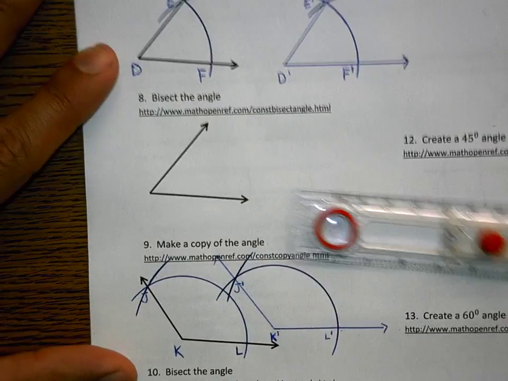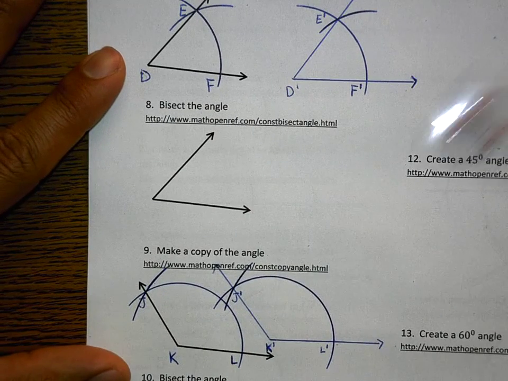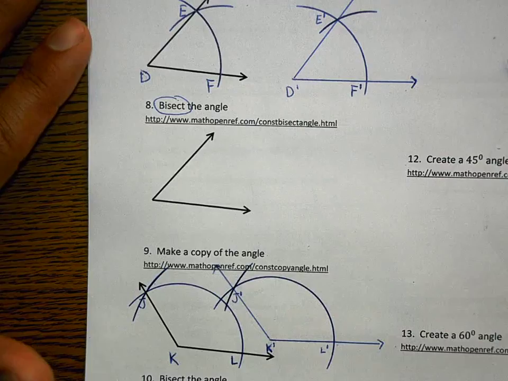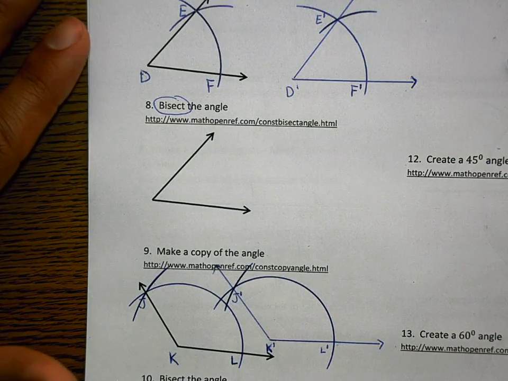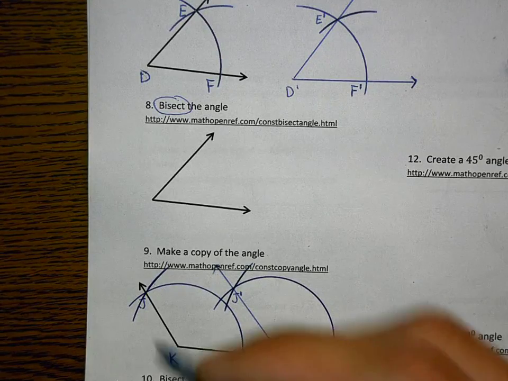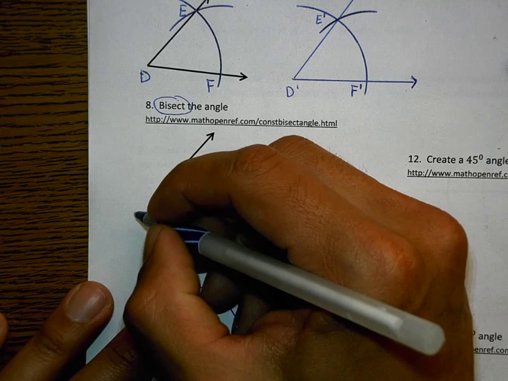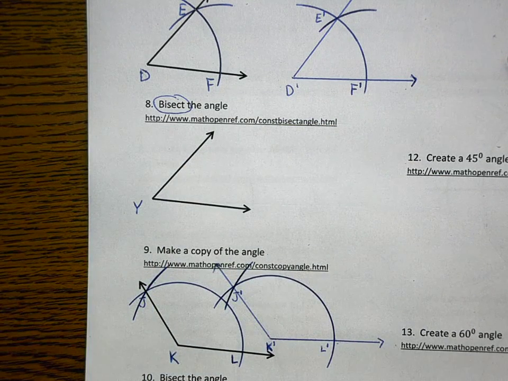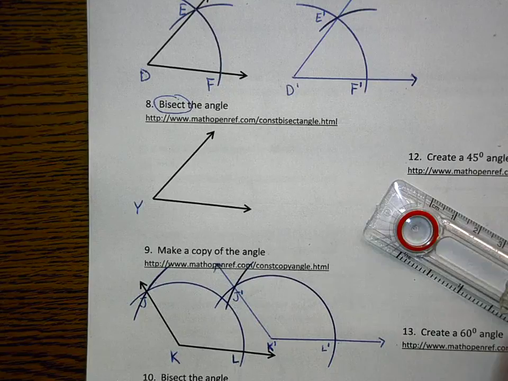Let's go back to number 8. Remember what bisect means? Split in half. You need to cut it. We have to cut it directly in half. So how are we going to do that? We're going to first need to label some points. Let's call this one Y. And let's put the bullseye on point Y.